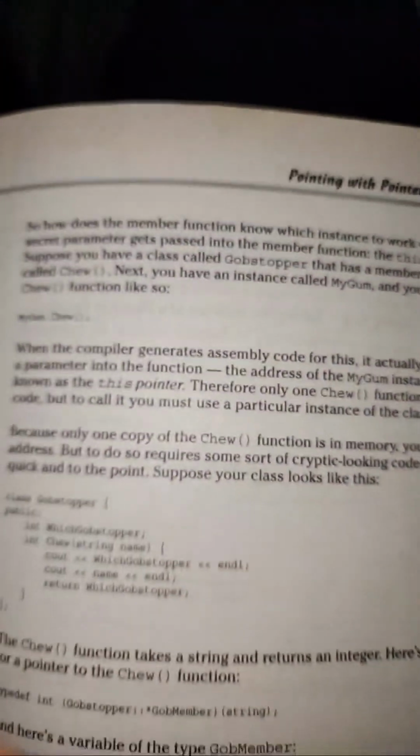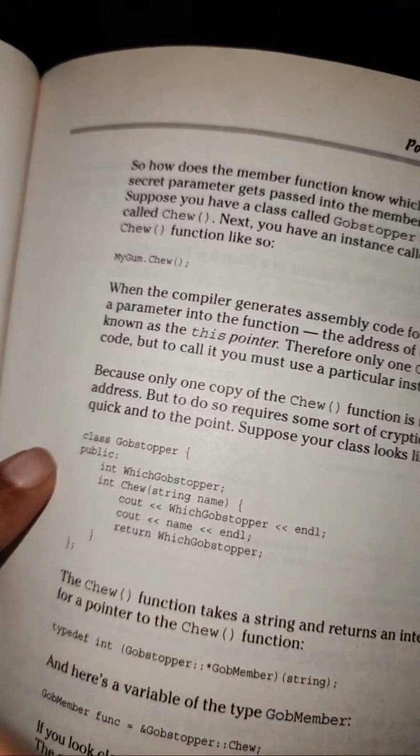Suppose you have a class called gobstopper. Ooh, Wonka, that's fun. That has a member function called chew. Next, you have an instance called mygum, and you call the chew function like so. Mygum dot chew.